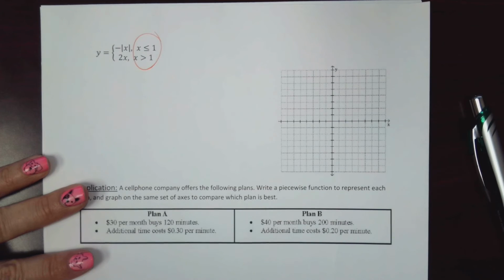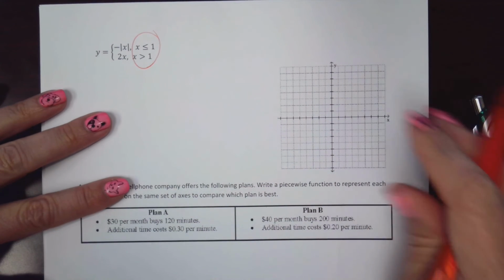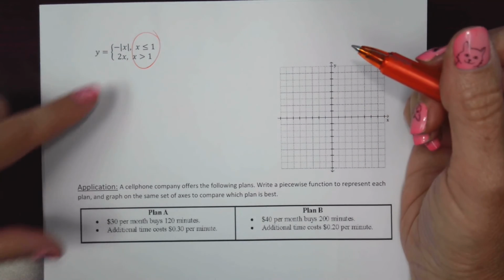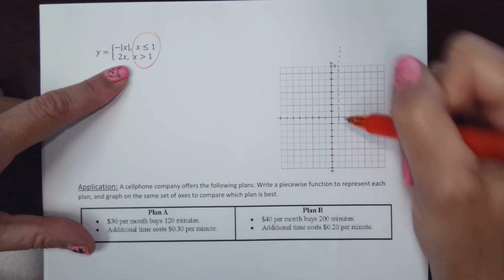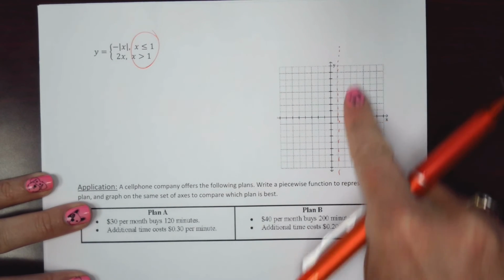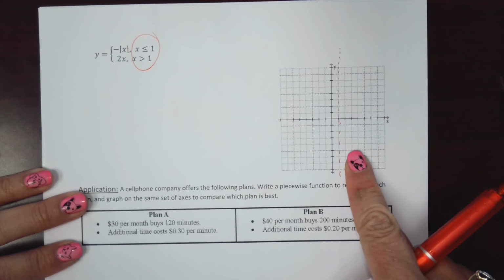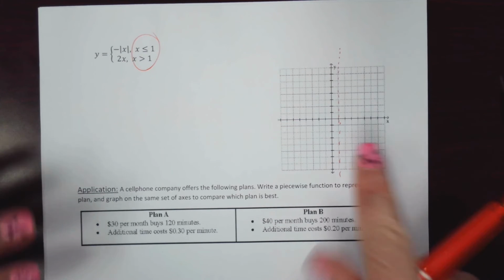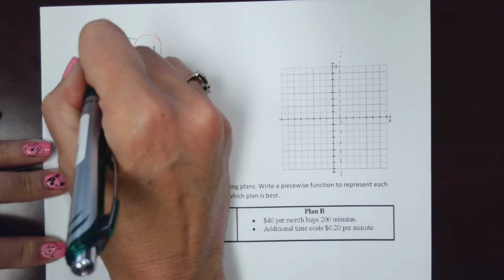I want you guys to pause the video, see what you can do with this, and then come back. Again, you don't have to draw this in. This is just to emphasize to you, to remind you where to start and where to stop, so you don't draw one function too far.